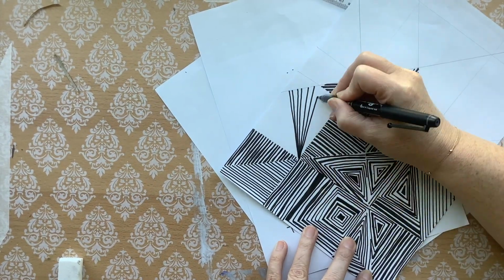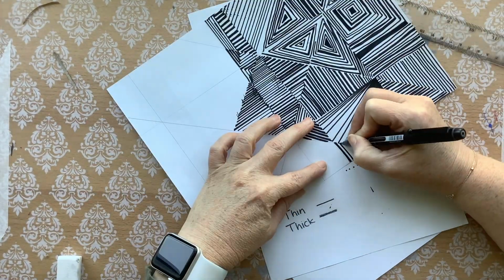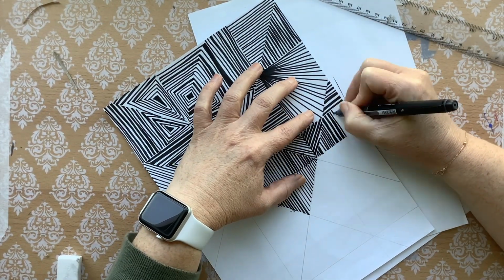You can also draw lines that converge, meaning that they meet at the same point, and this will give you another effect in this type of drawing.